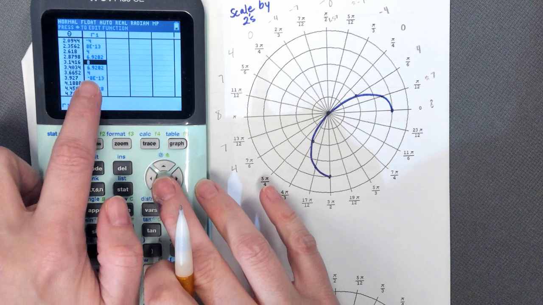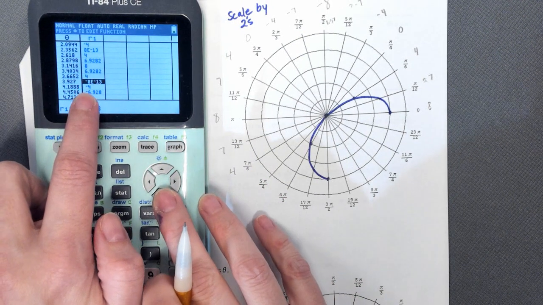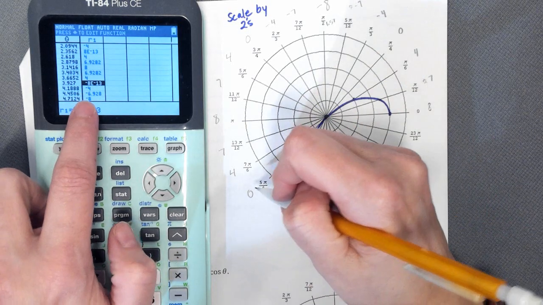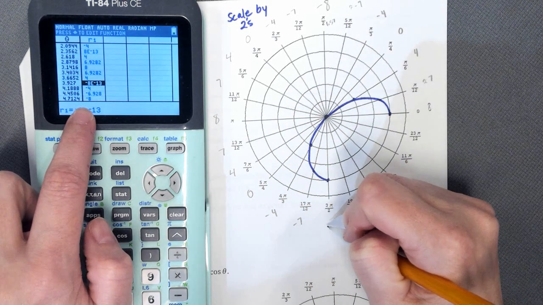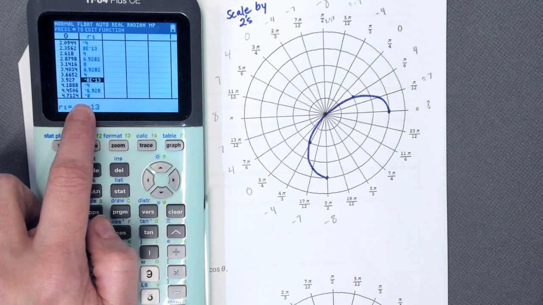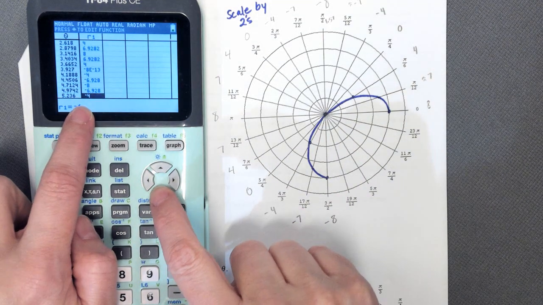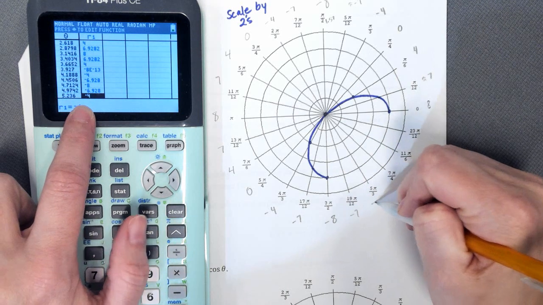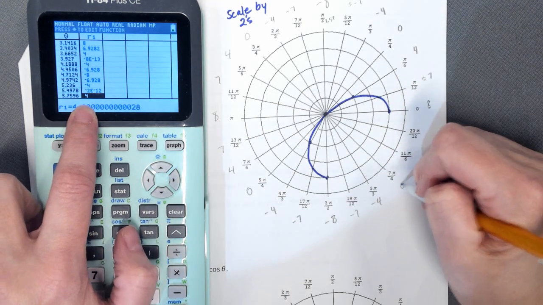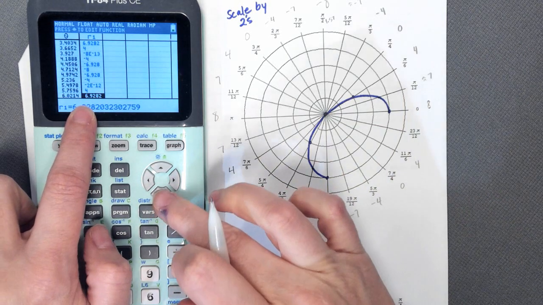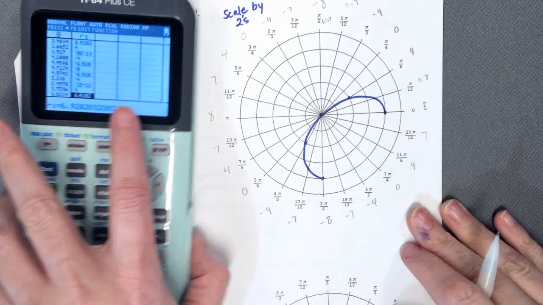So at 3.14, I'm at 8, 7, 4. This would be 0, -4, -7, -8, -7, -4, 0, 4, 7.